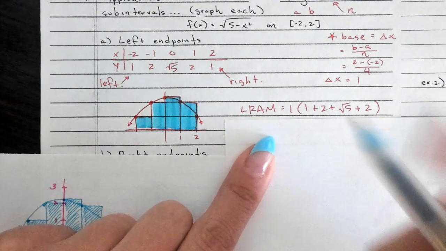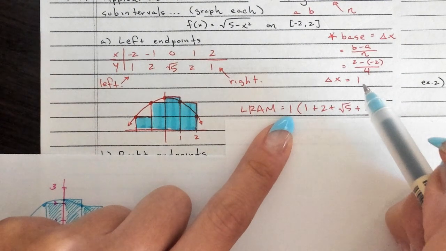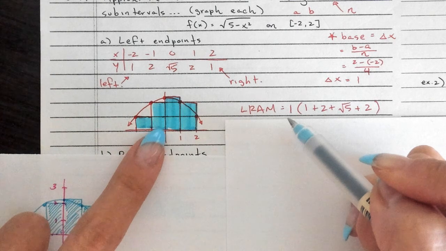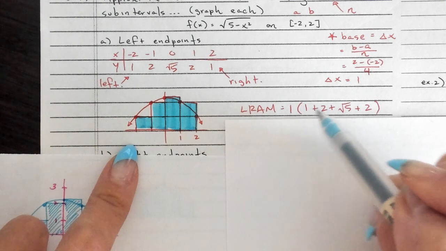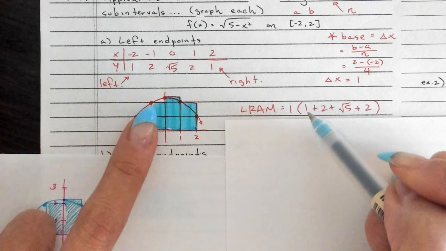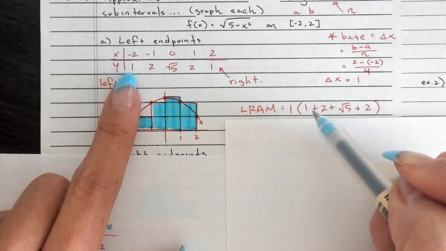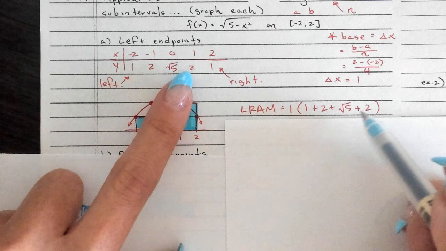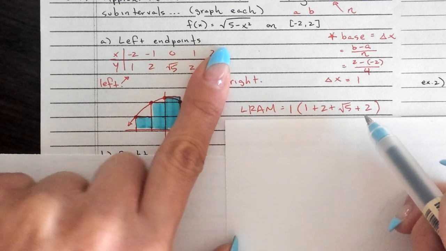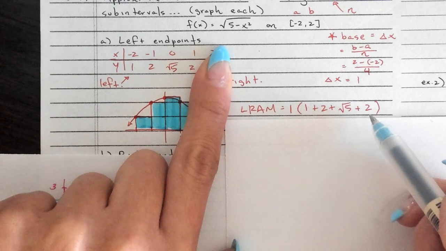So for LRAM, I have my base, which is 1. So each base you can tell is 1 unit, right? There's 4 bases. So there should be 4 heights as well. And for LRAM, it's the left endpoint. So I start here and I use the 1 and the 2 and the root 5 and the 2. I do not use the right one. I only use the left ones.